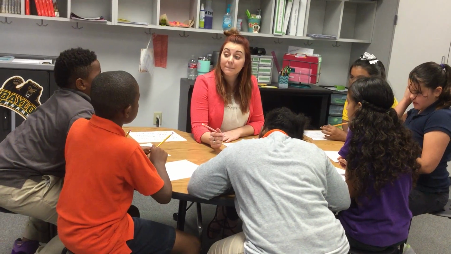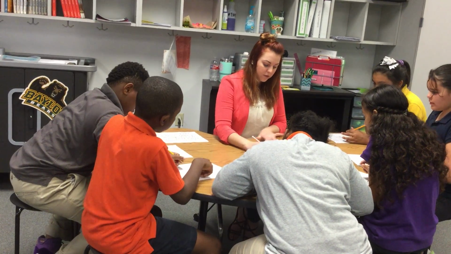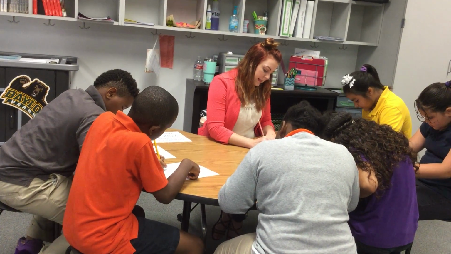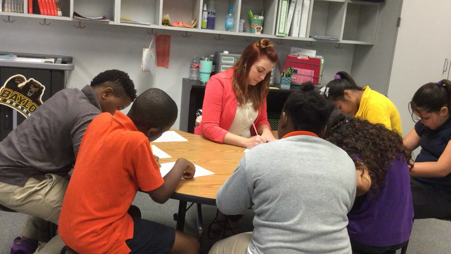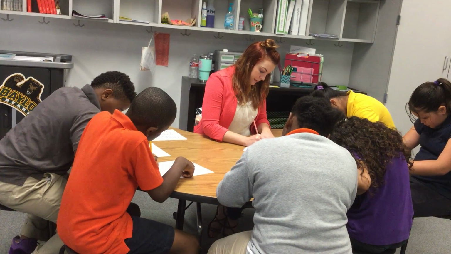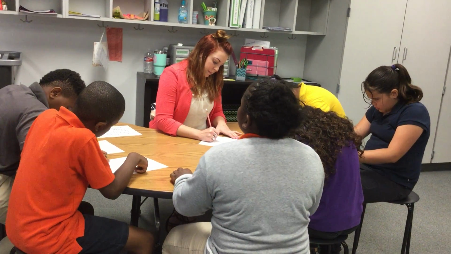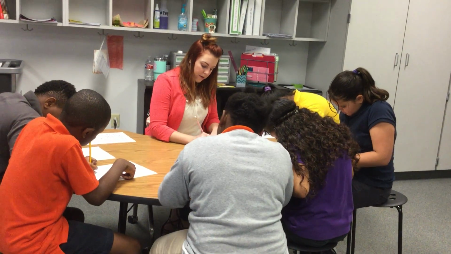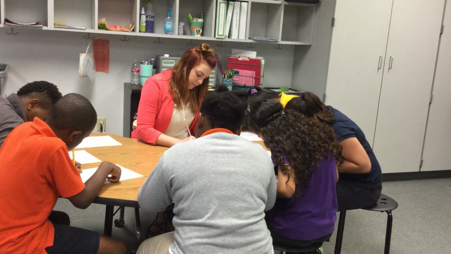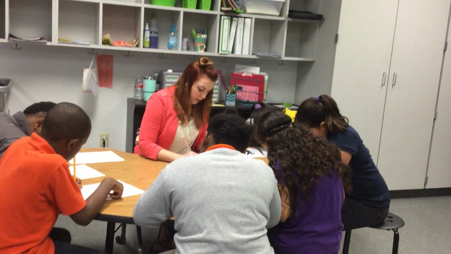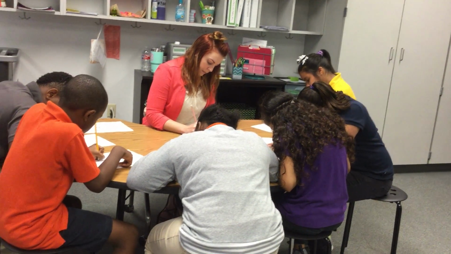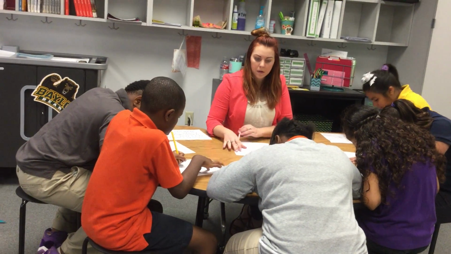Draw your sevens, my multiplication facts for my sevens. Good. And if I don't know my facts, where would I look? Multiplication chart. Very good.